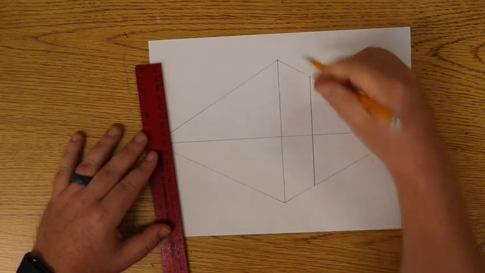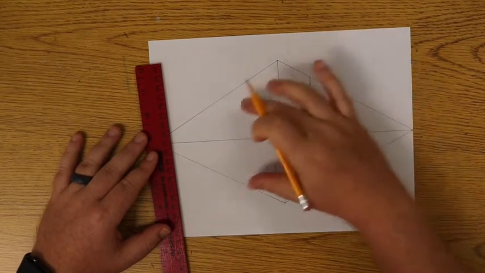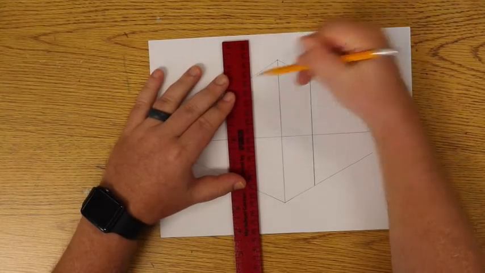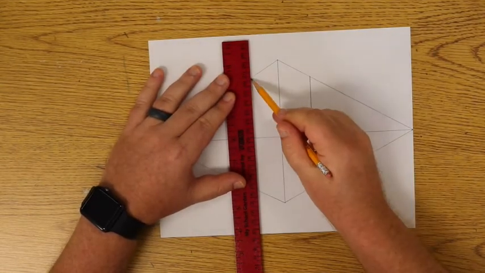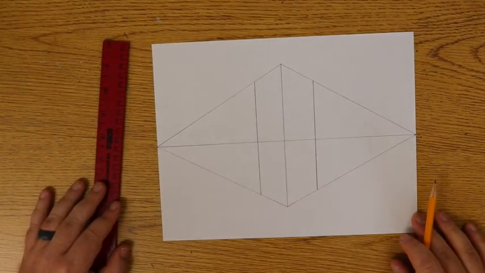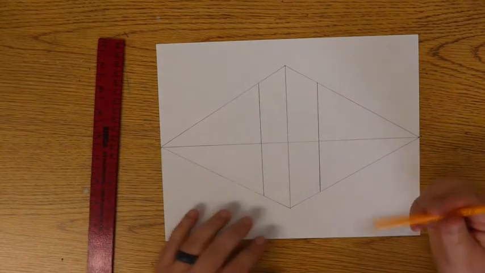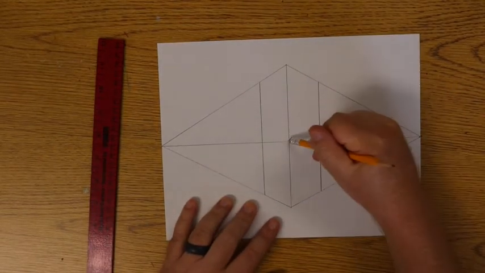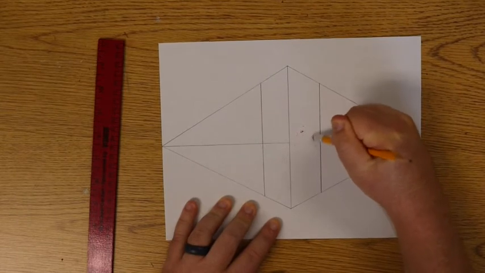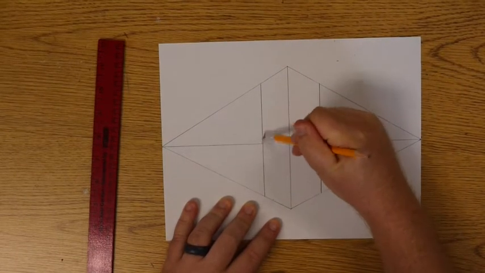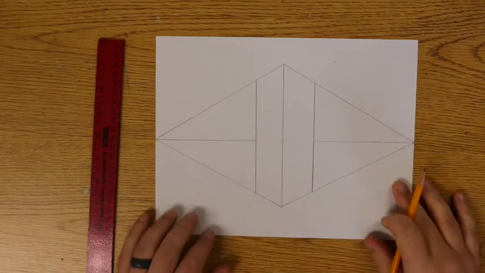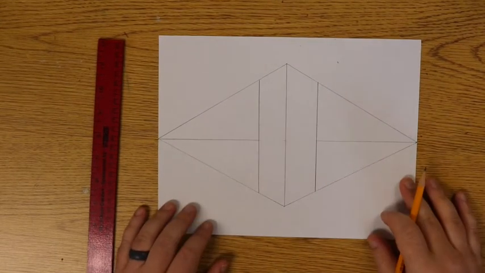I want my building to be about as far this way as it is this way, so I'll try and get pretty close to the same height and go from the top of the diamond to the bottom like that. Now, since this building is not see-through, I can erase that part of the horizon, because we're not Superman, we don't have X-ray vision, we can't see through the building. So there's a good start to my first building.